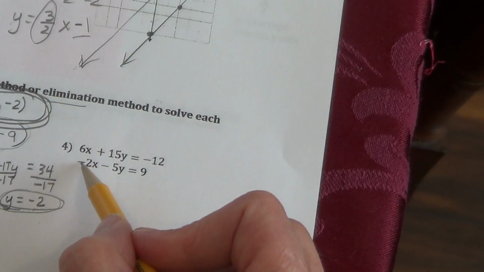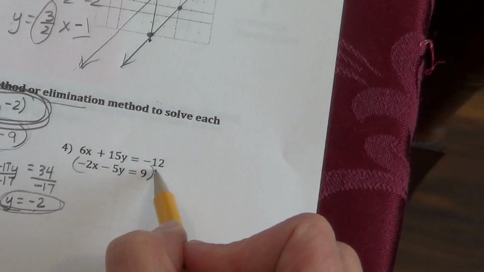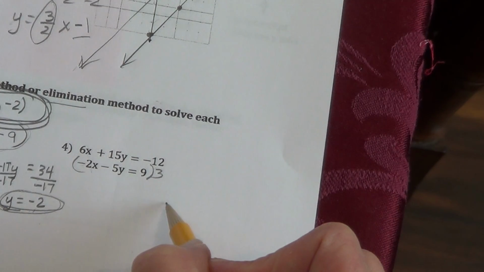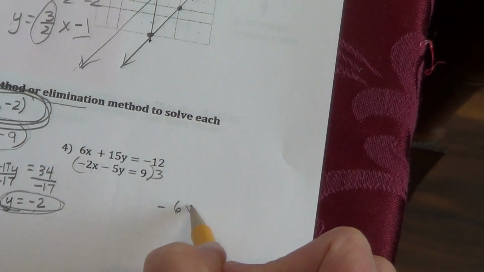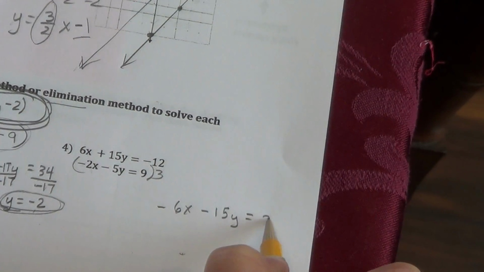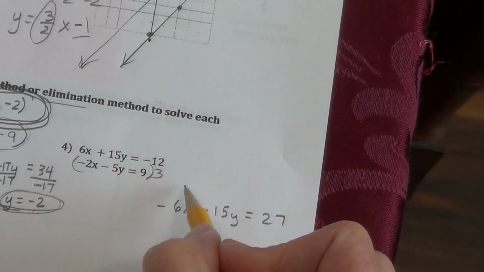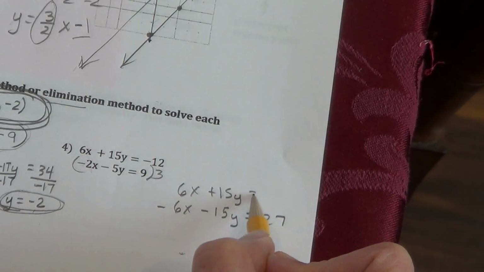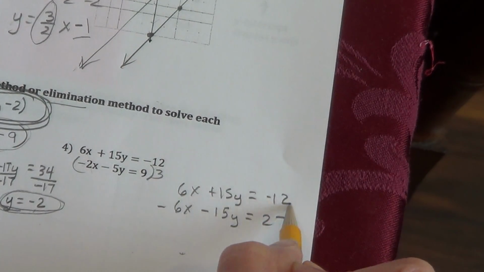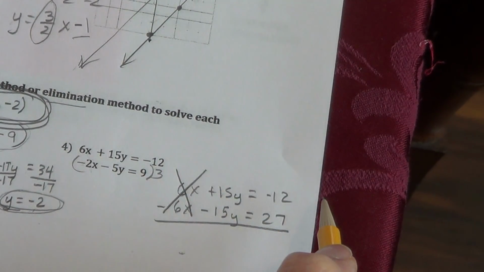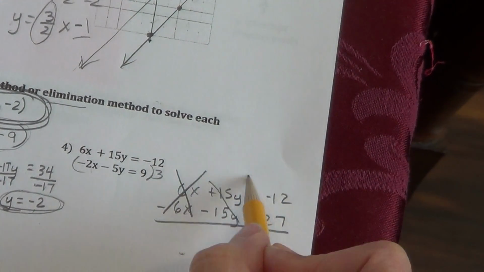Here I would multiply this bottom one by 3, and that way I can cancel my x's. So I get negative 6x minus 15y equals 27. I bring over the other equation, 6x plus 15y equals negative 12. So my x's cancel, just like what I wanted. Ooh, but now my y's cancel.